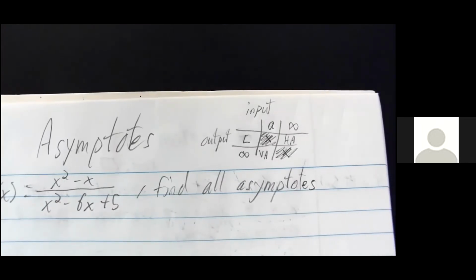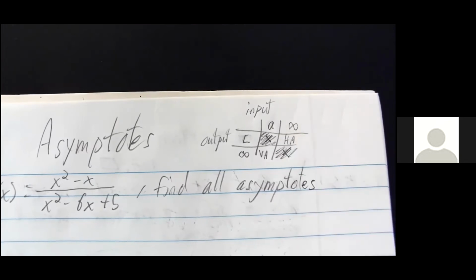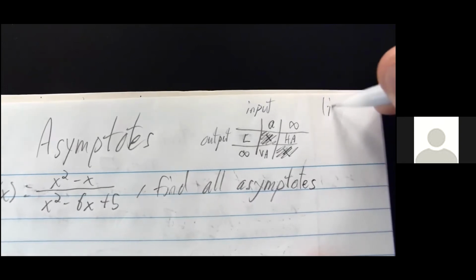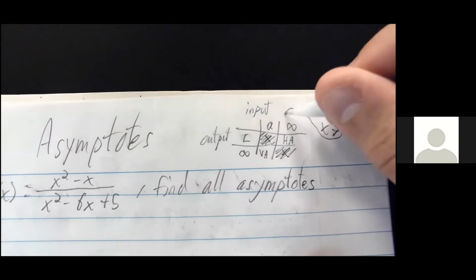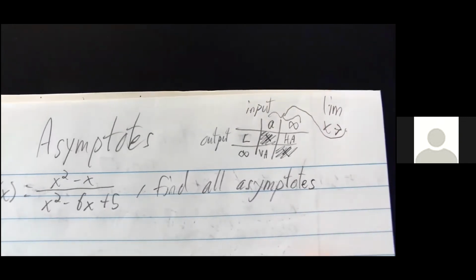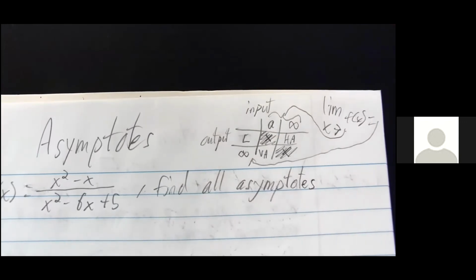Okay. So right here, we have our inputs, these two. Here we have plugging in some value a, some normal constant a. And here we have infinity. By that, I mean when you're taking the limit of some function, that's what I'm talking about. So this is for limit as x approaches these things, and f of x equals these things. That's how I set up my box.